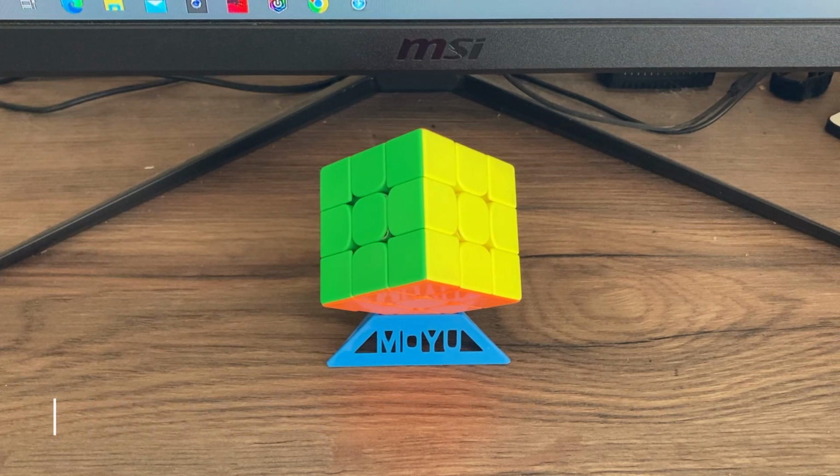Today's topic, as you may have noticed, will be a little bit different than the ordinary videos that I make. Today I'll be showing you how to do F2L on a 3x3 Rubik's Cube.